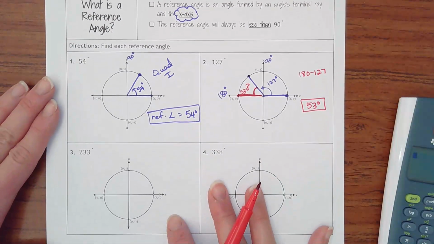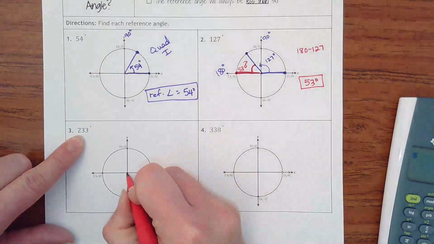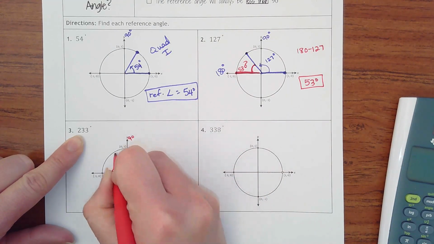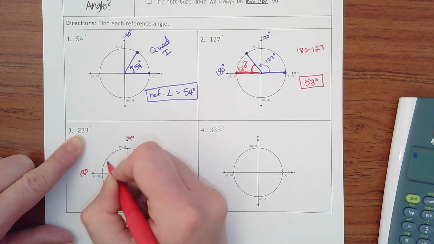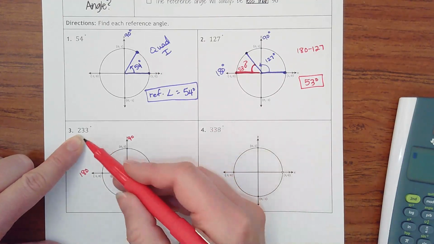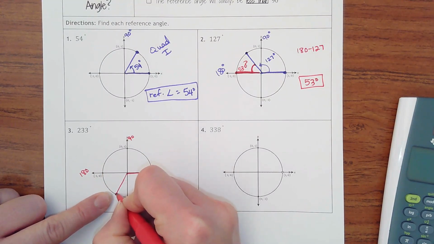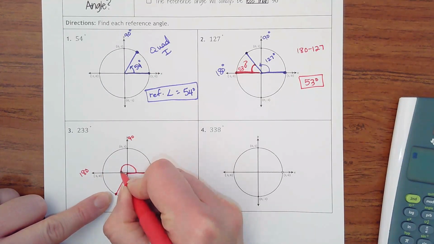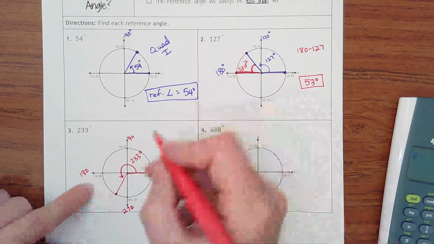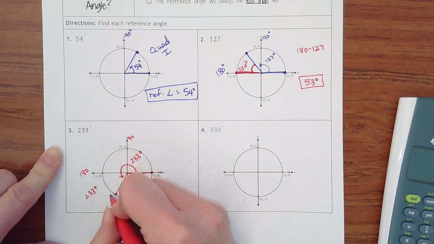Okay, number 3 gets a little bigger. Now we have 233 degrees. So we're starting here, opening up past a 90, we're opening up past a 180. We're not quite to 270 though. So we're somewhere, 180 plus 50, a little more than half like this. So think about all the way to here is 233 degrees. You could also put it on the outside if that makes you feel better.